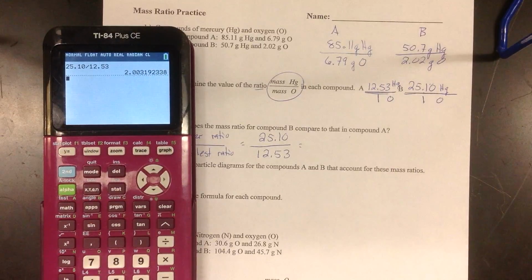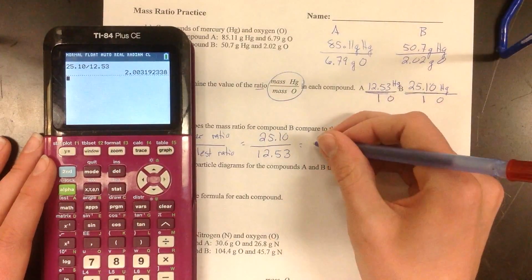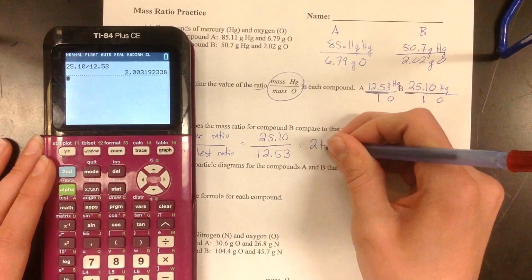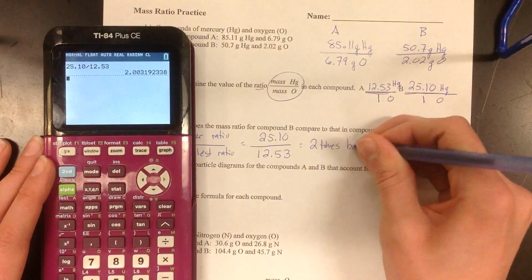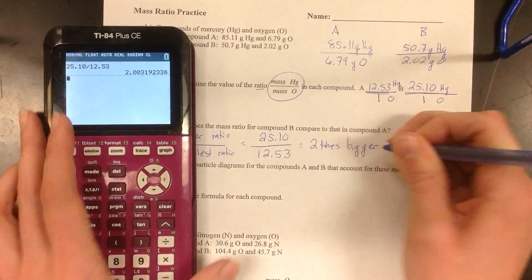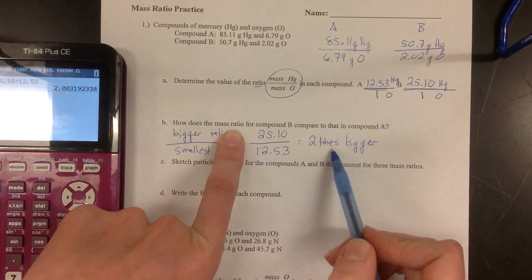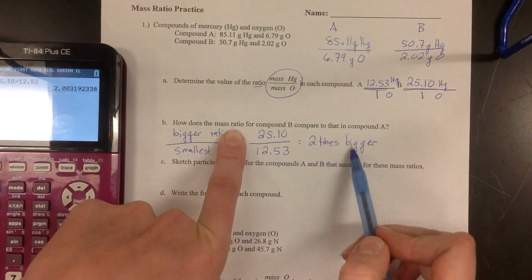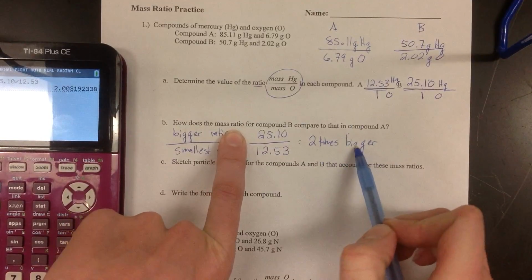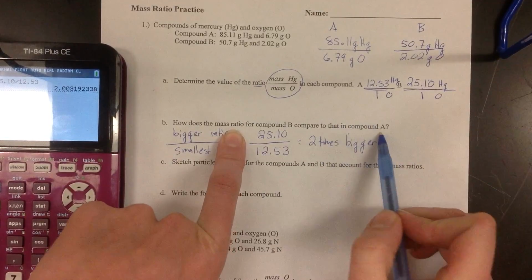Round that to a whole number, this is 2 times bigger. So the ratio for compound B is 2 times larger, or 2 times bigger, or double the ratio in compound A.